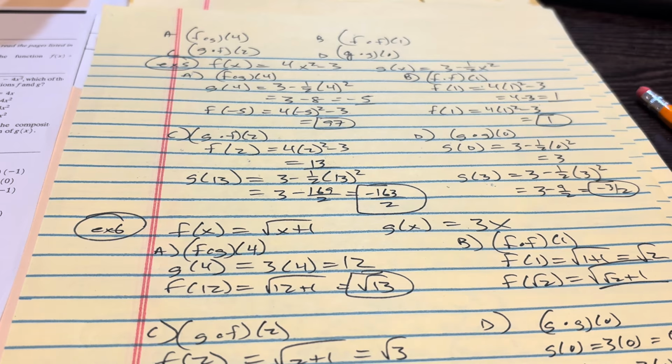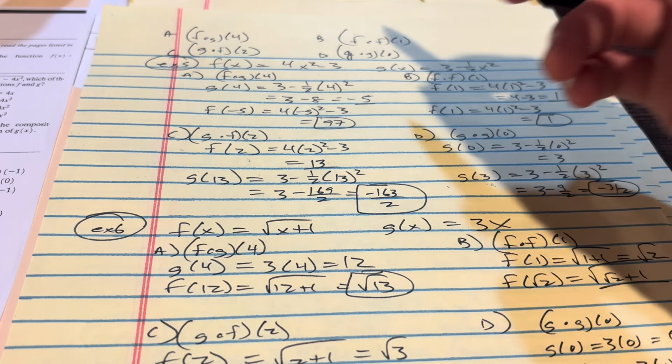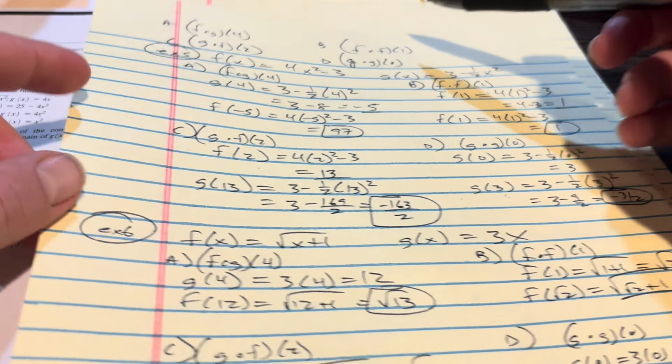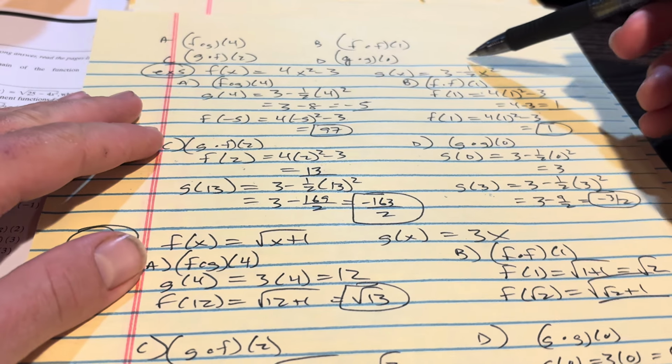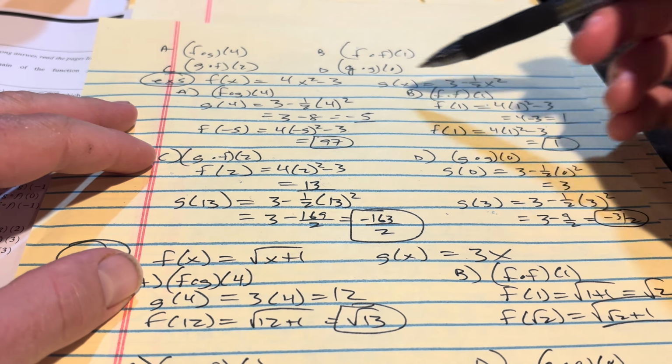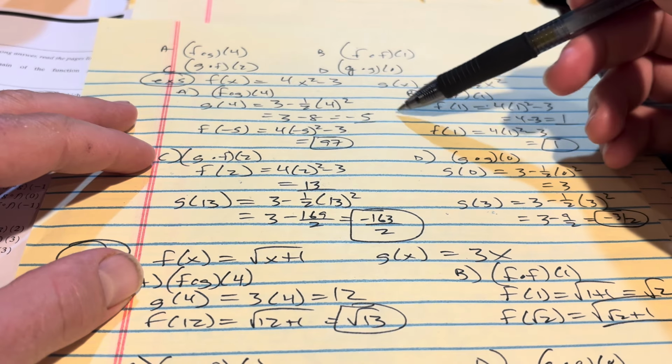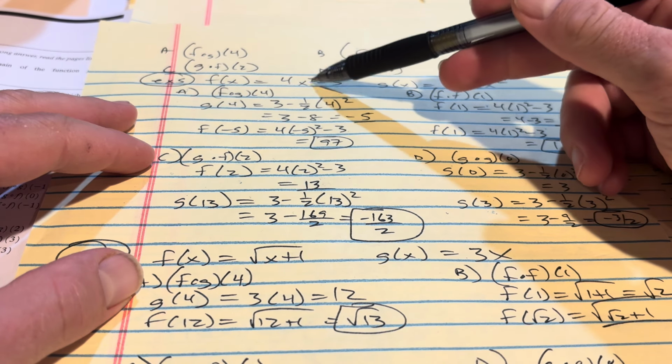15, let's see, we're gonna do 15 on your page here. So we're gonna do F of G of 4. All right, so gotta figure out what G of 4 is. Got a new equation here. So it's 3 times 1/2 4 squared. That's 16, 1/2 of it is 8. You get a -5. Then I'm gonna plug -5 in for X right here.